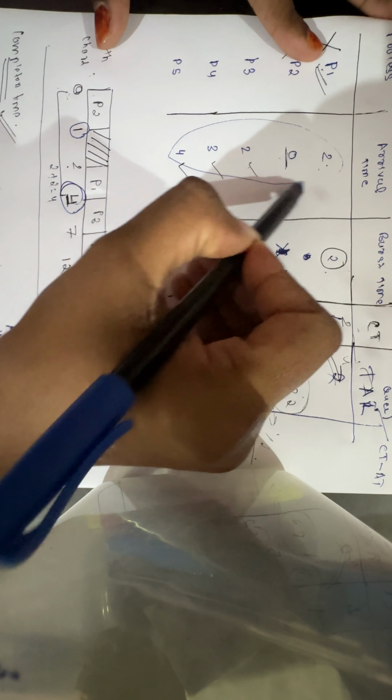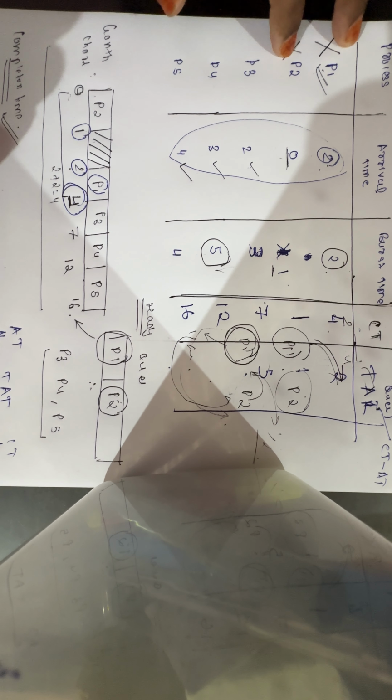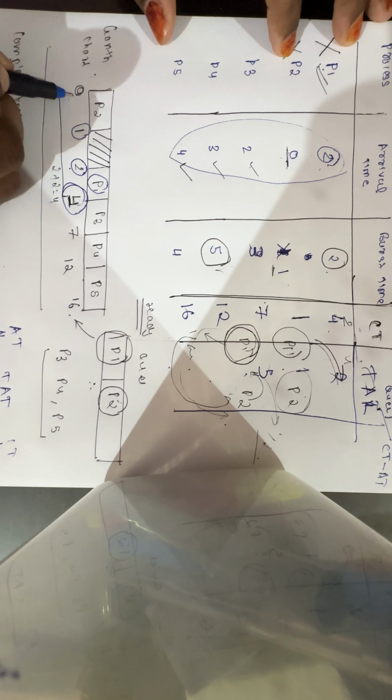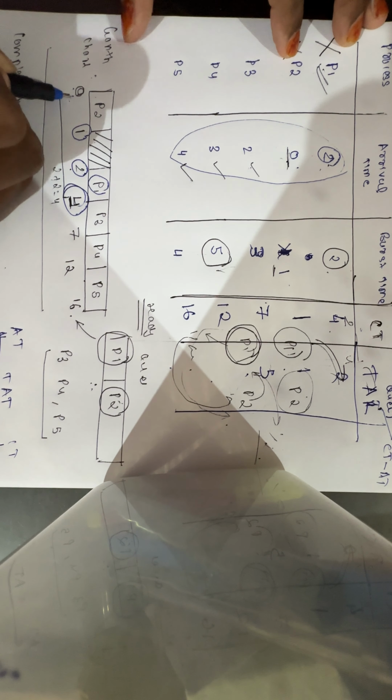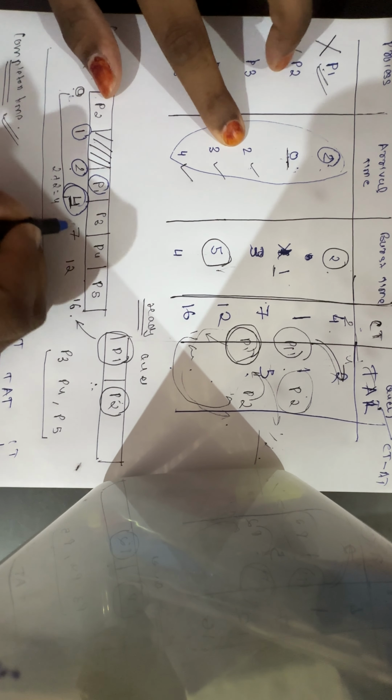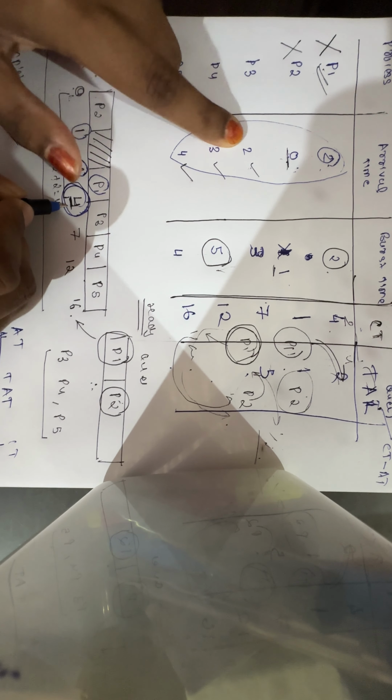Response time is nothing but, see, the processes are arriving at this time, but the time they first get the CPU is different. Considering P1 is arriving at 2 seconds, P1 is getting the CPU at 2 seconds. So the response time is 2 minus 2, 0. Consider P2. P2 is arriving at 0 seconds and getting the CPU at 0 seconds. So 0 minus 0, the response time is also 0. Now P3 is arriving at 2, but P3 is getting the CPU only at 4 seconds. So 4 minus 2, 2 is its response time.